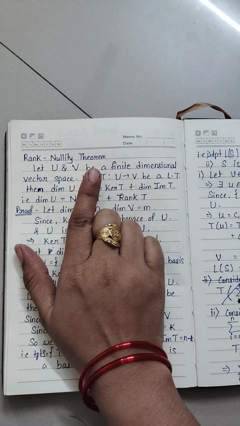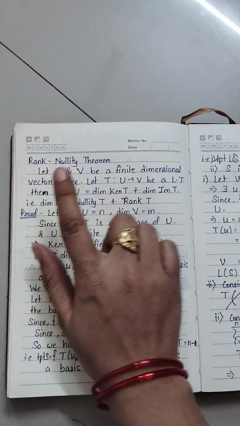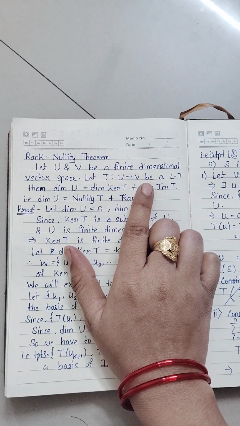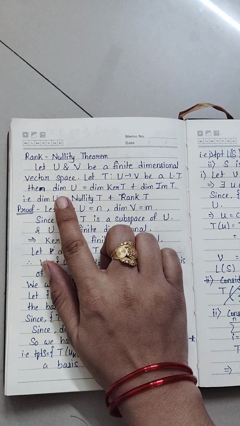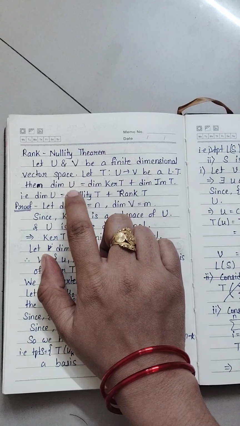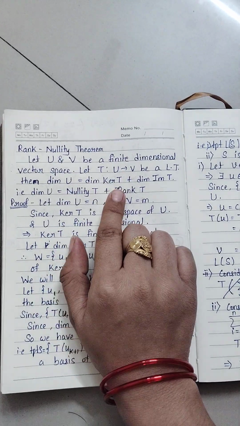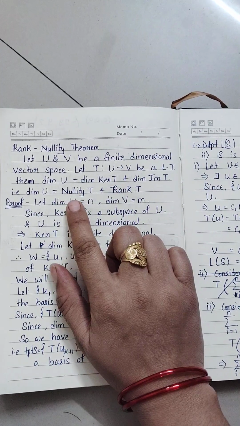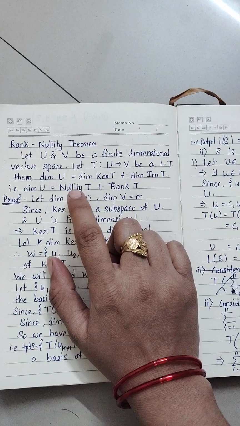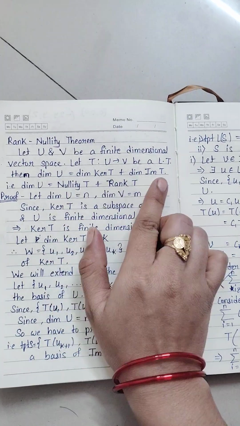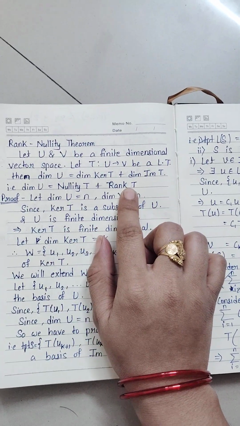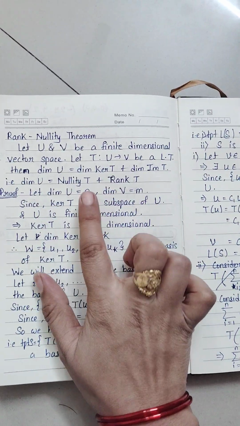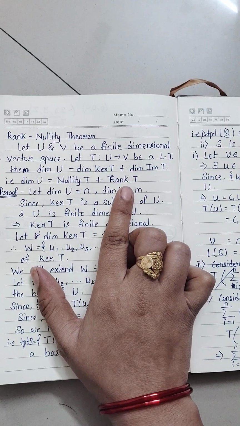For that we are taking two finite dimensional vector spaces U and V, and one linear transformation T from U to V. Then we have to prove that the dimension of the domain U is equal to the dimension of the kernel of T plus the dimension of the image of T. The dimension of the kernel of T is also called the nullity of T, and the dimension of the image of T is also called the rank of T. That's why we will prove that the dimension of U is the same as the nullity of T plus the rank of T.